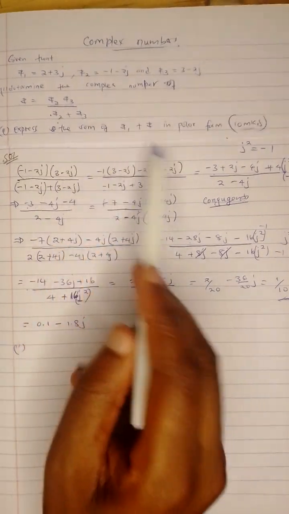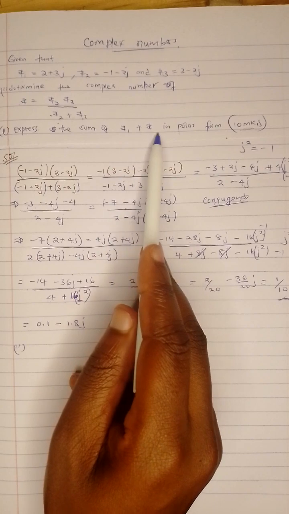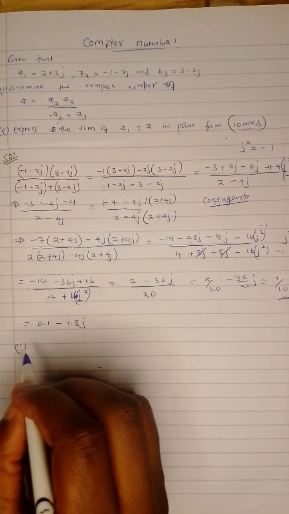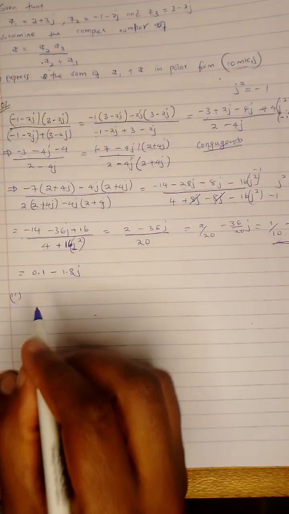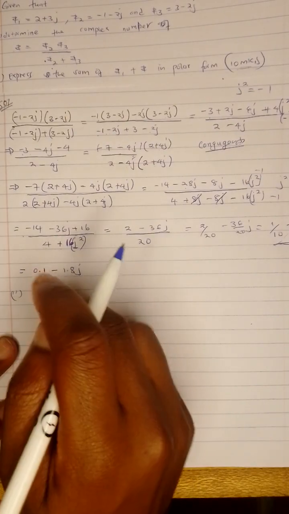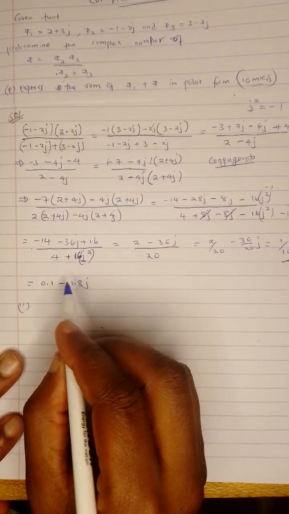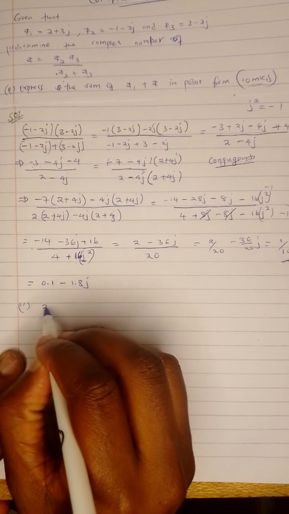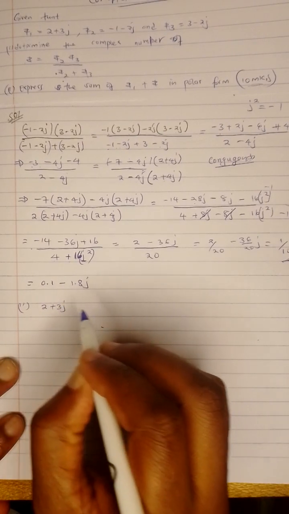Express the sum of z1 plus z in polar form. Here, I have my z1. We've been given z1 as 2 plus 3j.